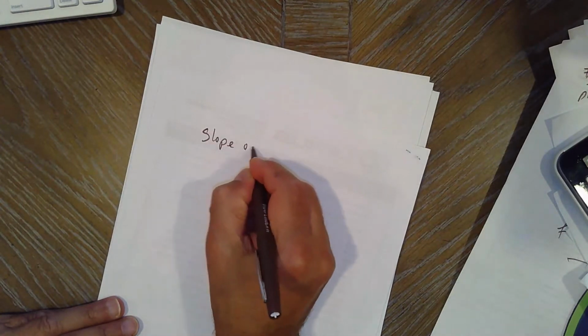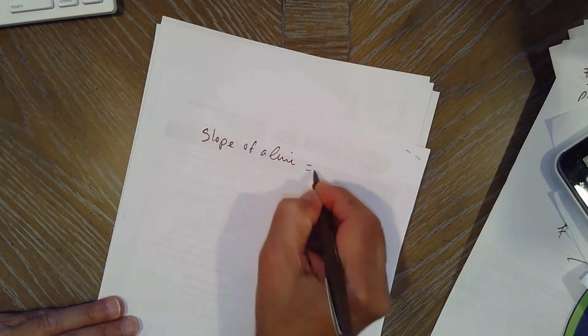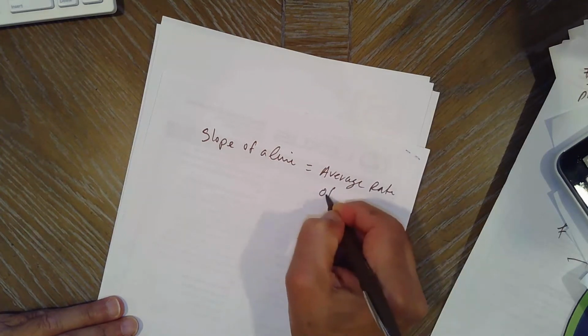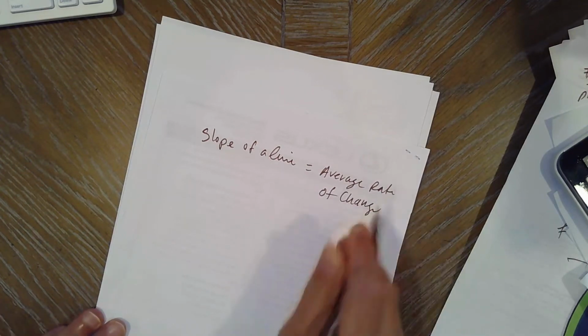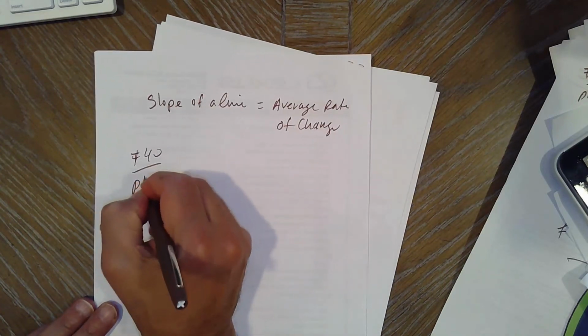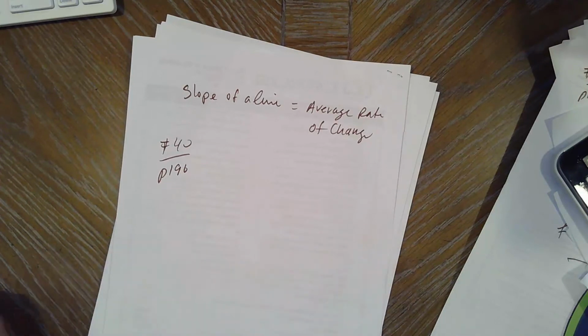So when we say slope, remember what we talked about in section 2.4, the slope of a line is the same thing as average rate of change. Exact same thing, okay? Average rate of change. So number 40, page 196.